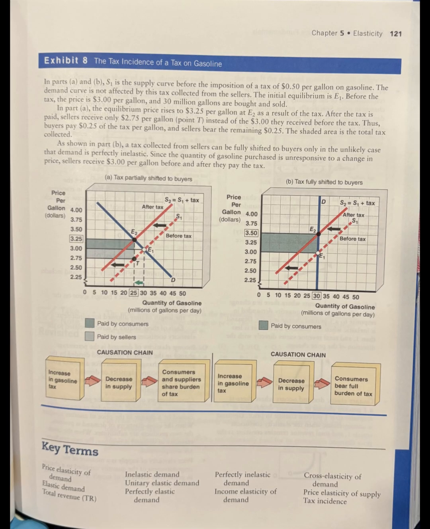Exhibit 8. The tax incidence of a tax on gasoline. In Parts A and B, S1 is the supply curve before the imposition of a tax of 50 cents per gallon on gasoline. The demand curve is not affected by this tax collected from the sellers. The initial equilibrium is E1. Before the tax, the price is $3 per gallon, and 30 million gallons will be bought and sold.